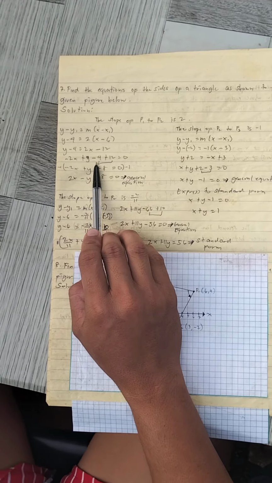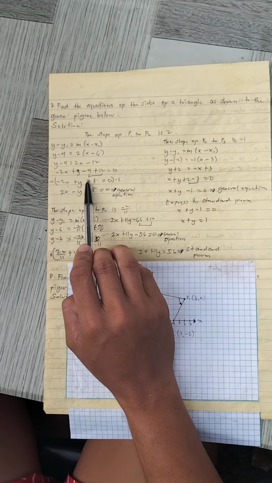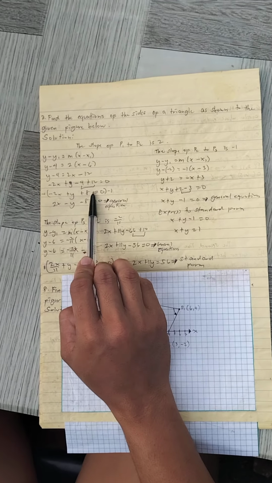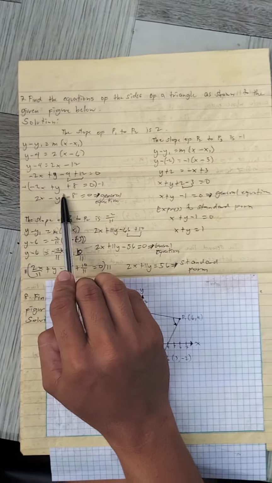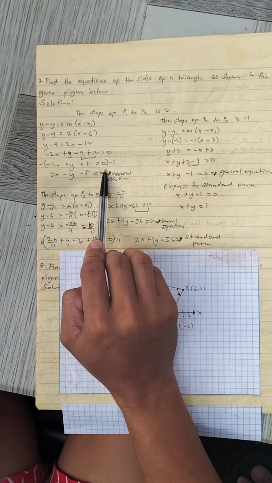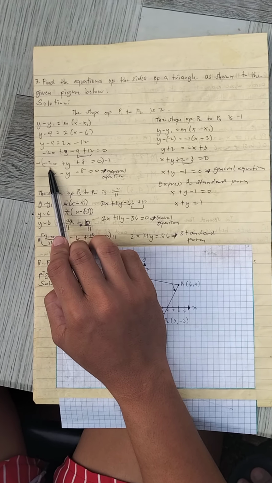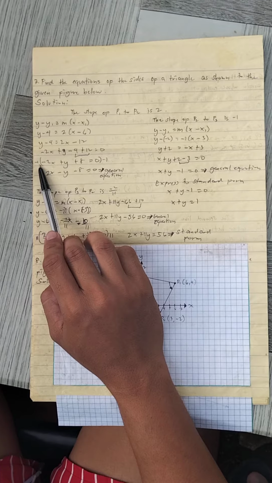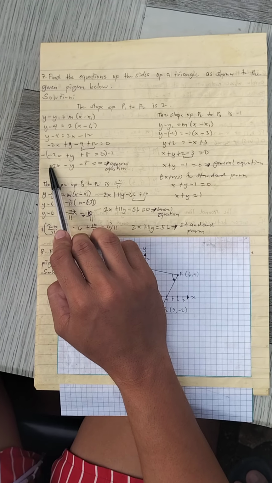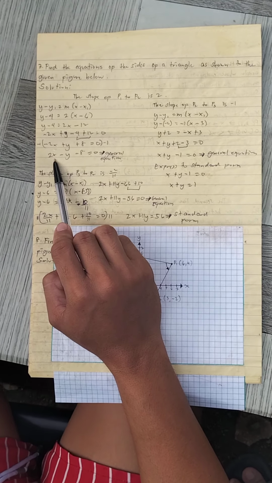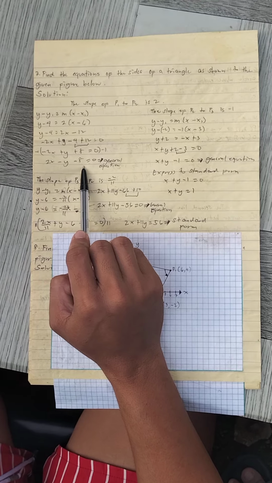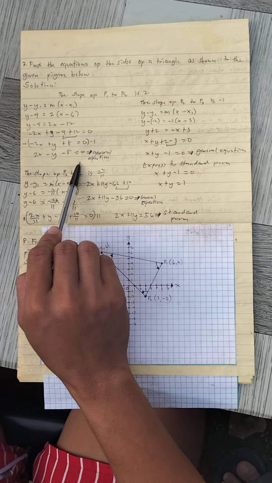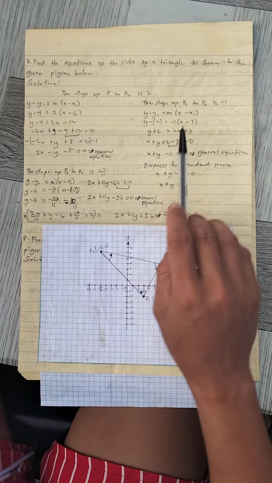Negative 2x plus y minus 4 plus 12 is equal to 0. So, we add them. So, the result is negative 2x plus y plus 8 is equal to 0. So, it has a negative 1, so we multiply this by negative 1 to become positive. So, positive 2x minus y minus 8 is equal to 0. So, this is the general equation.